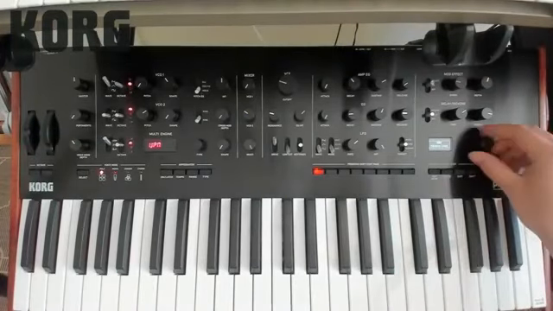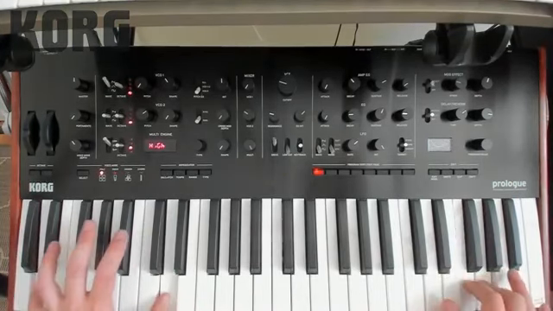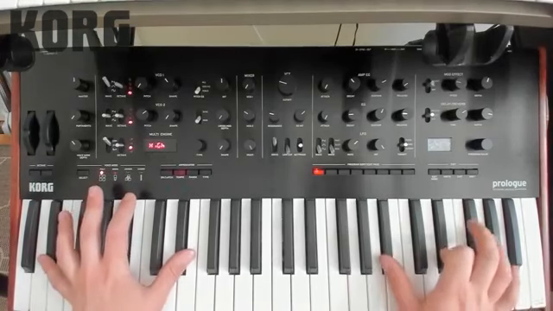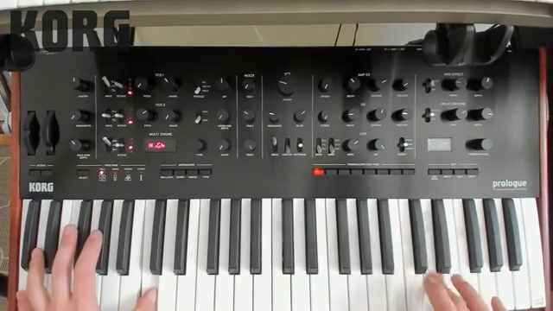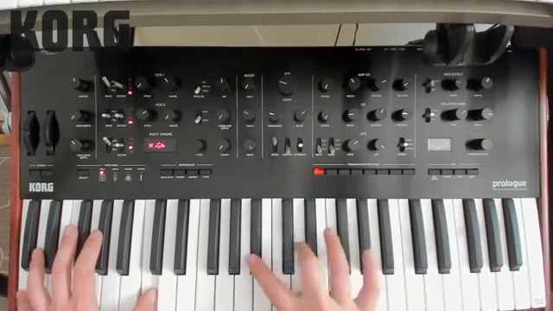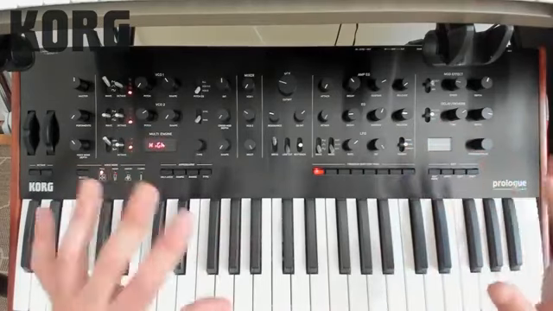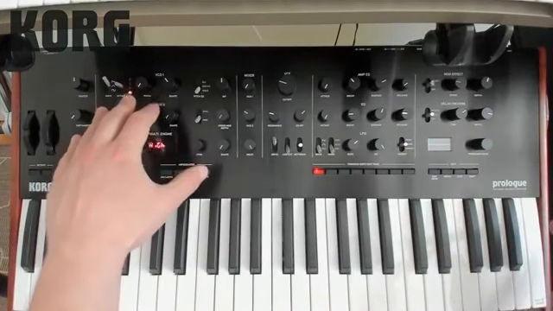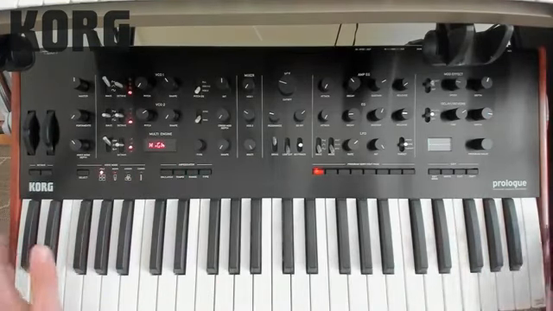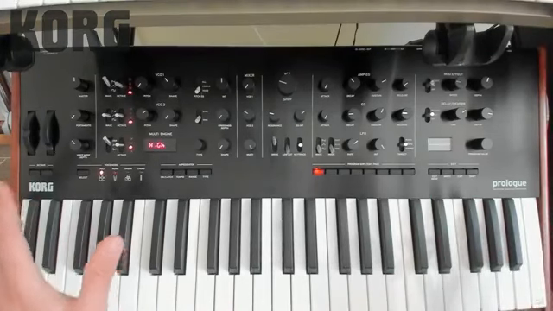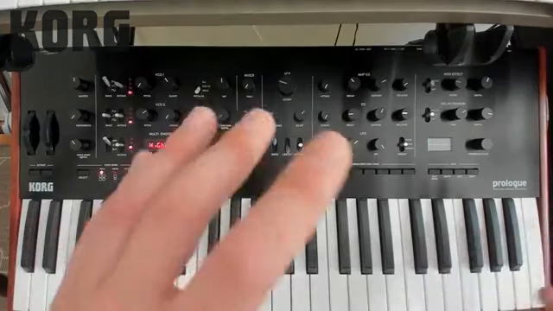So the first thing that I want to do is scroll. I can play a little bit. And just for reference, this is the Prologue 8, which is an 8-voice synthesizer with 2 VCOs per voice and a multi-engine oscillator per voice. But Prologue is also available in a 61 key. This is a 49 key. The 61 key is the Prologue 16. So you have 2 flavors of Prologue. I have kind of a small studio here, so I go with the Prologue 8.